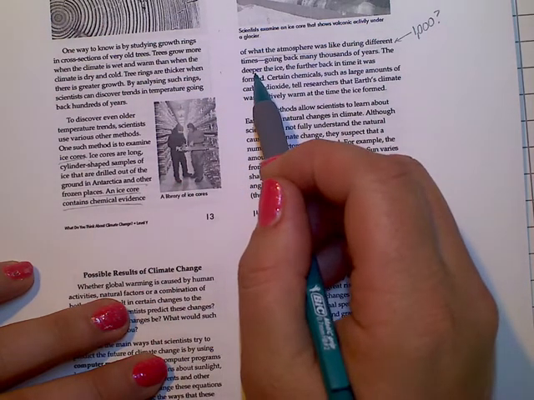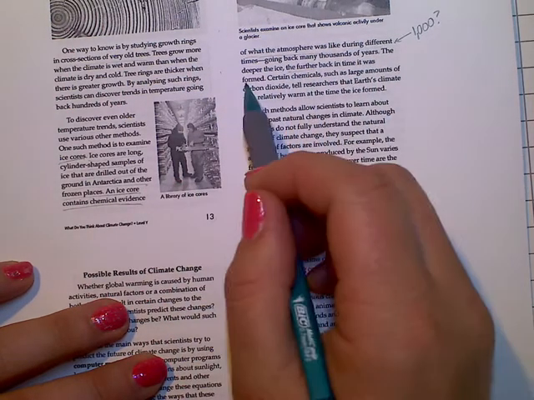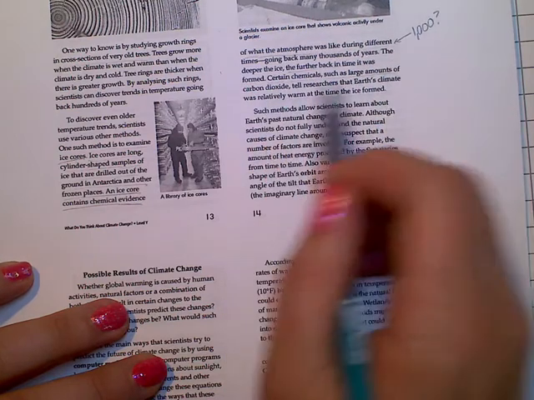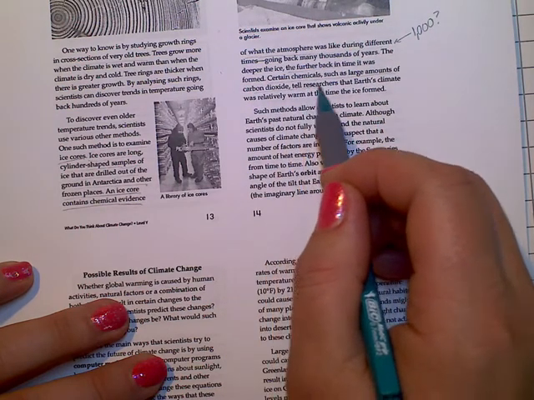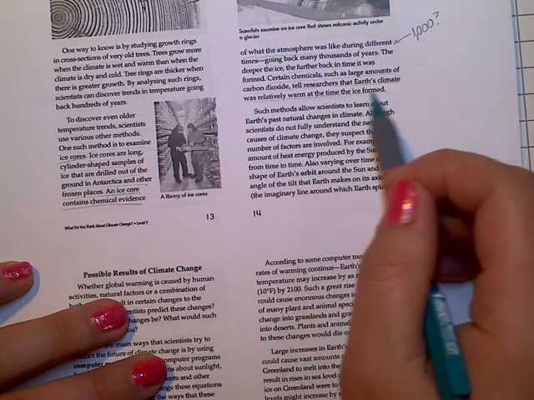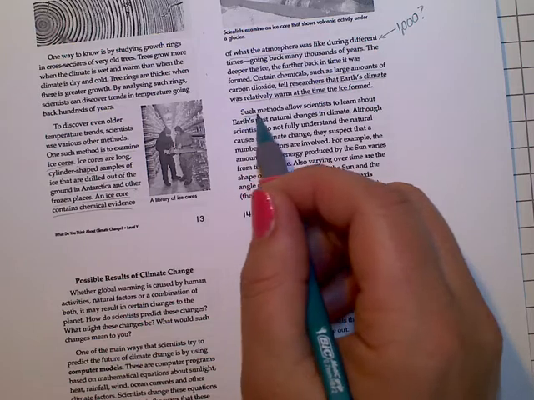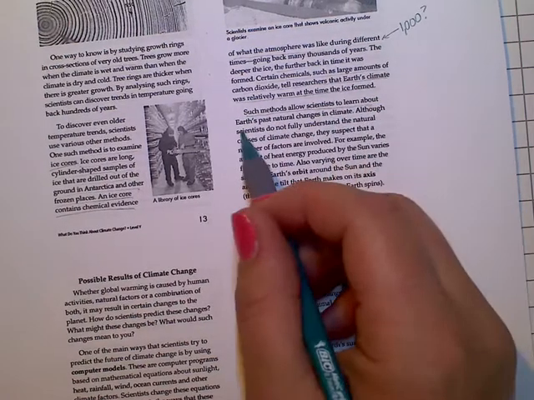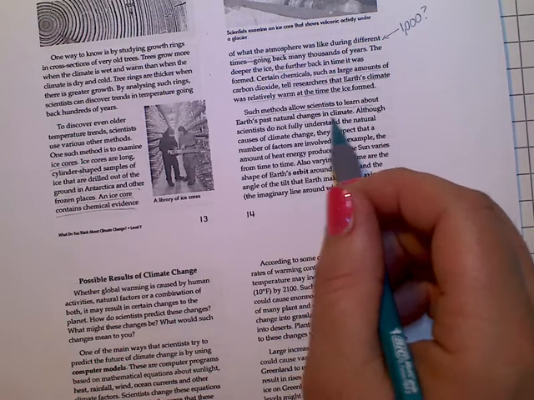Anyway, the deeper the ice, the further back in time it was formed. Certain chemicals, such as large amounts of carbon dioxide, will tell researchers that the Earth's climate was relatively warm at the time the ice was formed. Such methods allow scientists to learn about the Earth's past and natural changes in climate.